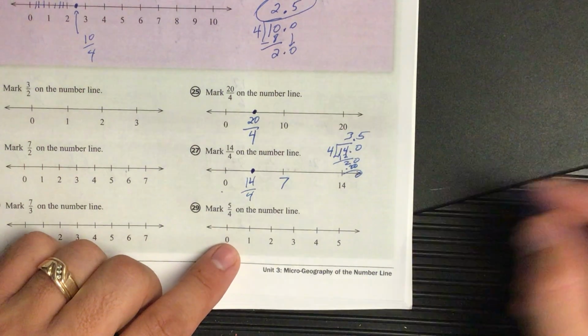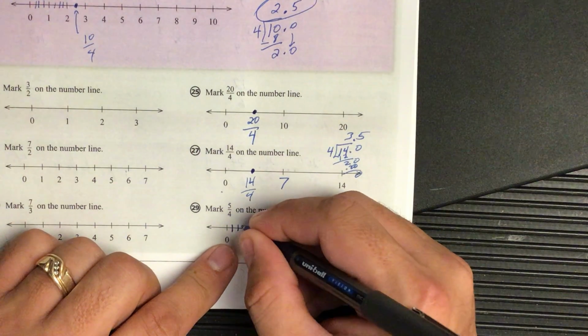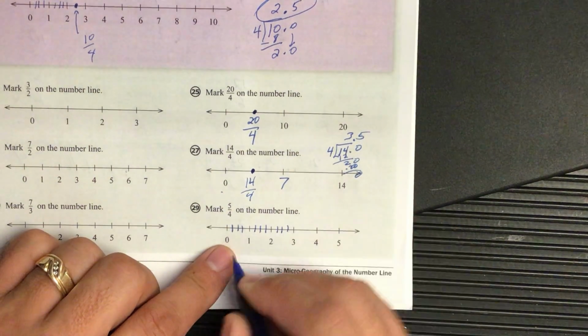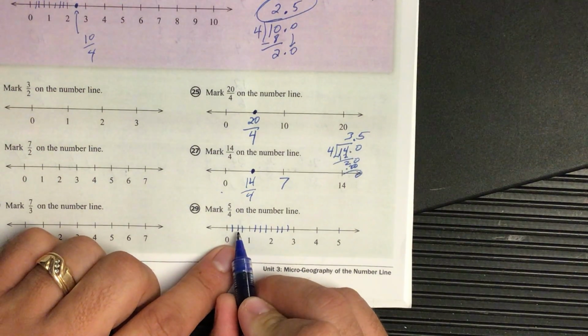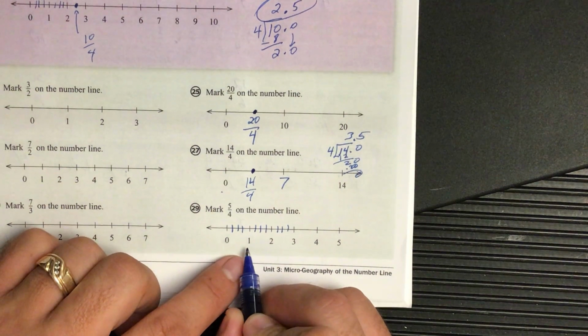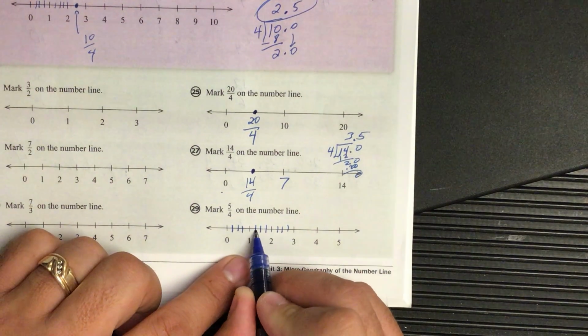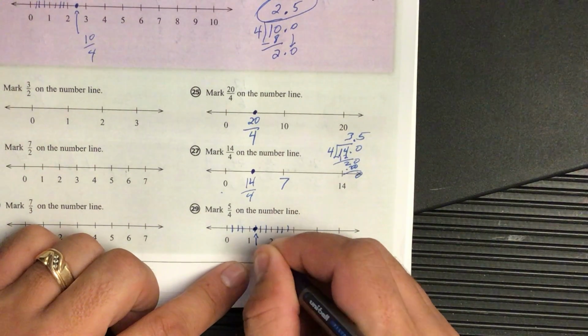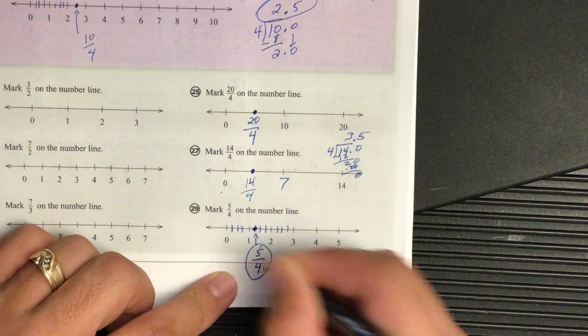5/4, again, you could divide it, or you could divide it into fourths. 1/4, 2/4, 3/4, 4/4 is 1. 5/4. So again, you can divide or not.